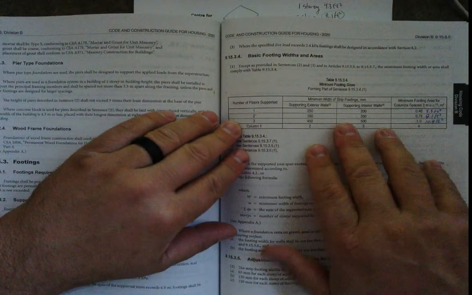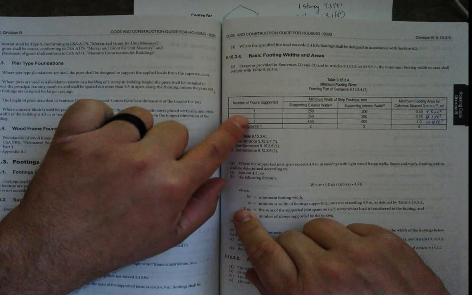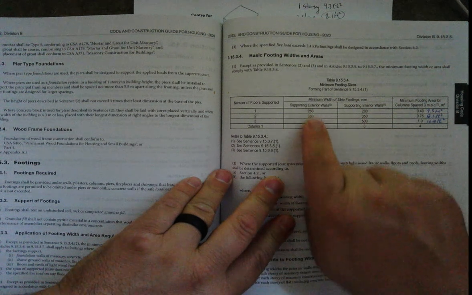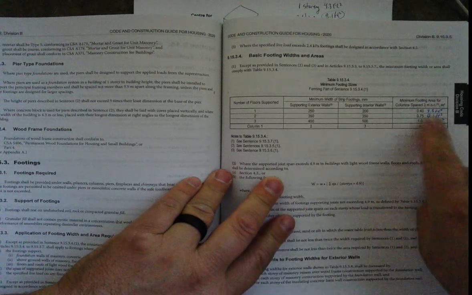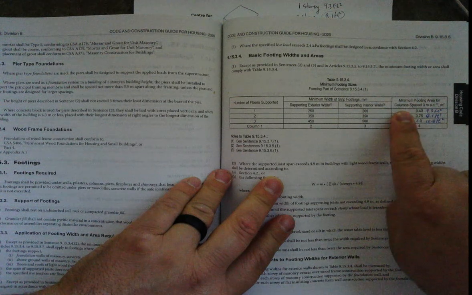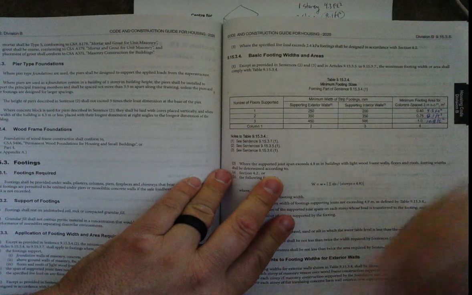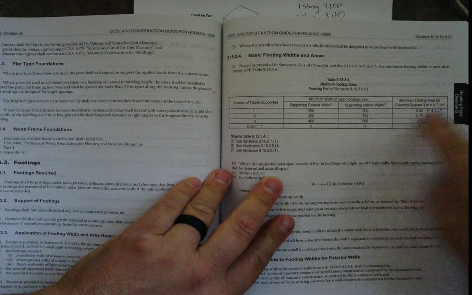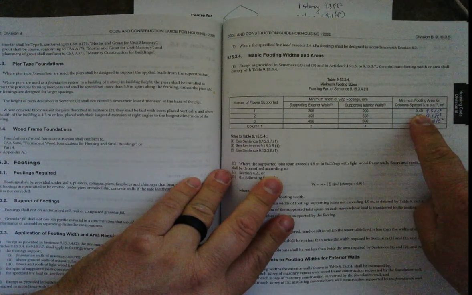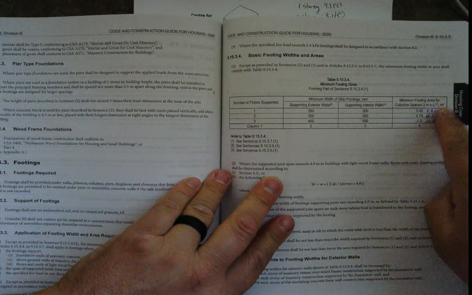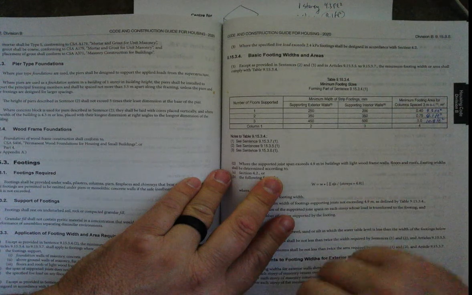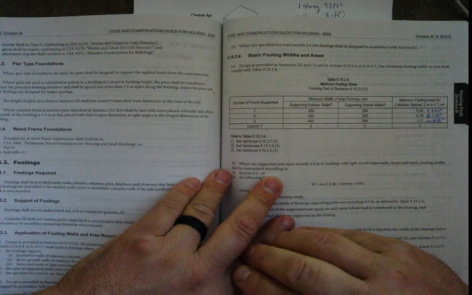But if you look at the chart, minimum footing sizes, number of floors: 1 floor, 2 floors, 3 floors. Here we have the minimum width of a strip footing, so exterior walls, interior walls. And at the far end, minimum footing area for columns spaced 3 meters, which we basically round up to 10 feet, on center. This answer here is in meters squared, so that's 0.4 meters squared, 0.75 meters squared, and 1 meter squared. I converted that because the things that we're doing are typically in imperial.